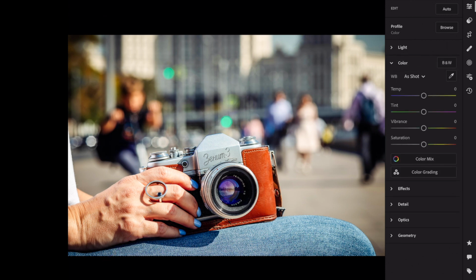Open the color section. Vibrance, plus 15. Saturation, plus 2. Open color mix. Red.